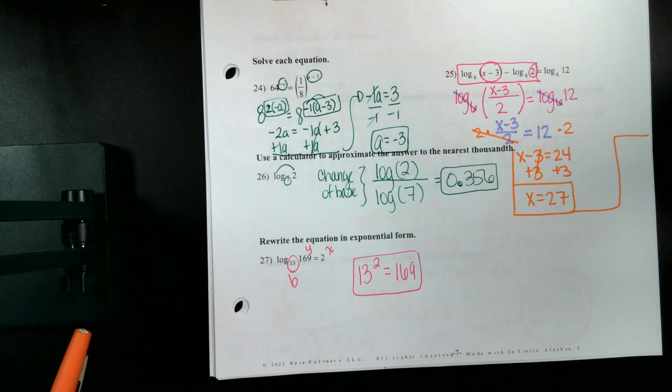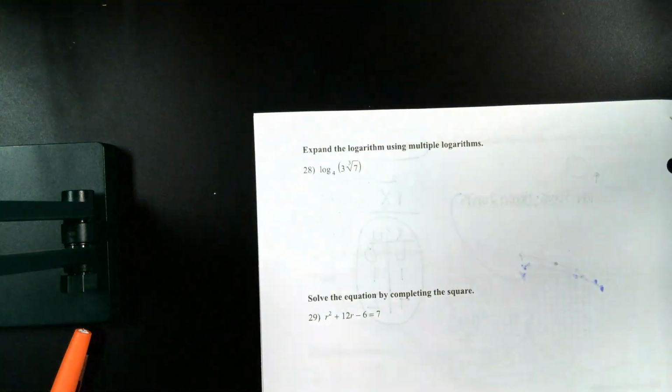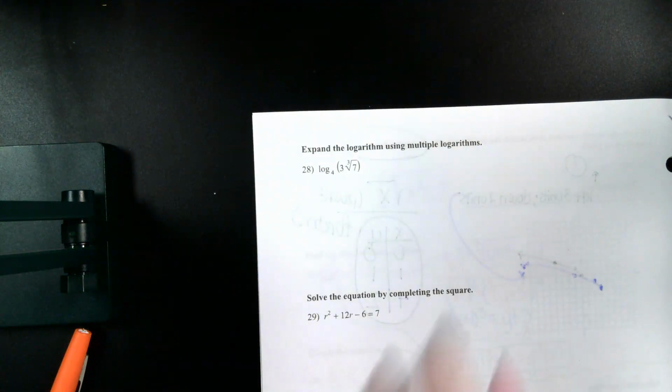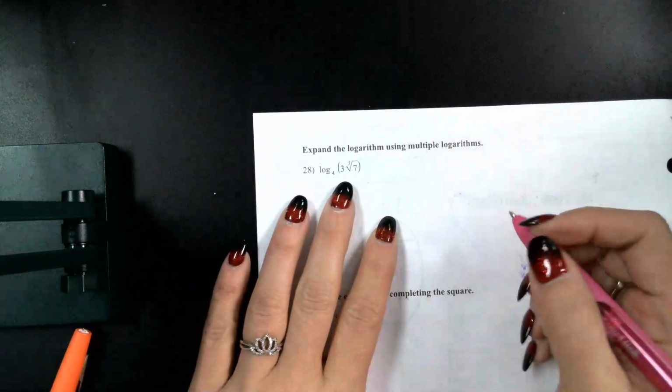We've only got, what, 3 problems on the back. Yeah, 3 problems. Okay, these are the last 3. Now, 28. 28 is kind of difficult. So, no, I lied. This one you missed on Thursday also, because this is properties.